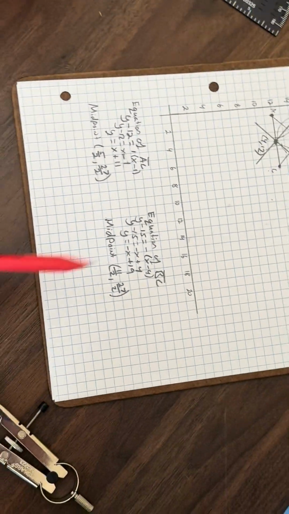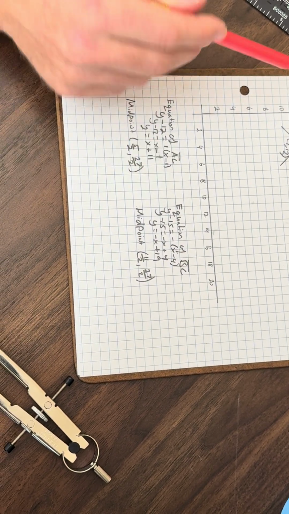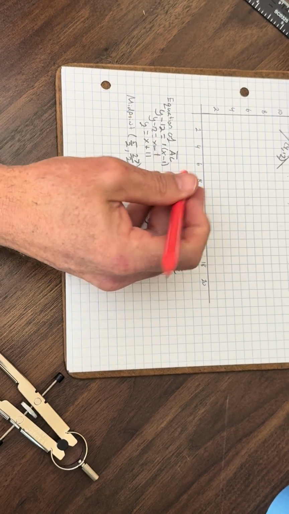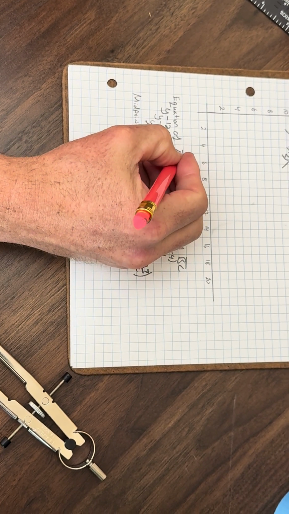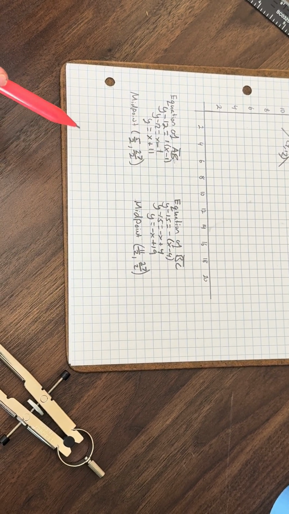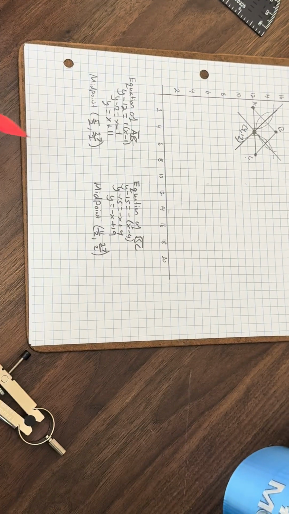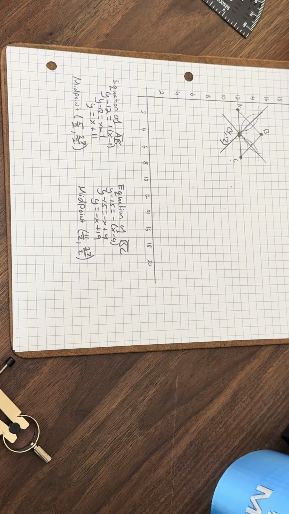algebraically, in order to write a perpendicular bisector, we have to first have the equation of our line segment, which I have here. So line segment AB is the equation y = x + 11 with a slope of 1. The y-intercept would be right here at 11. The midpoint is (5/2, 27/2).